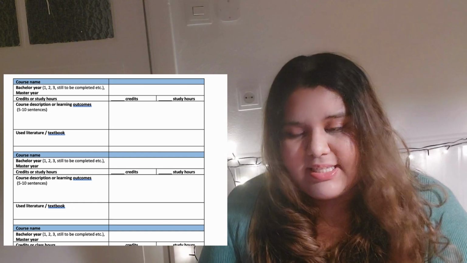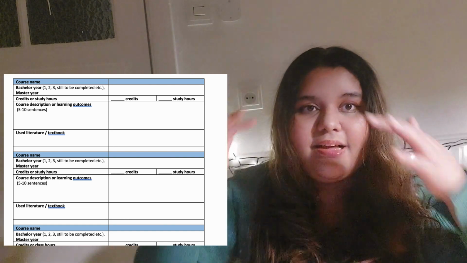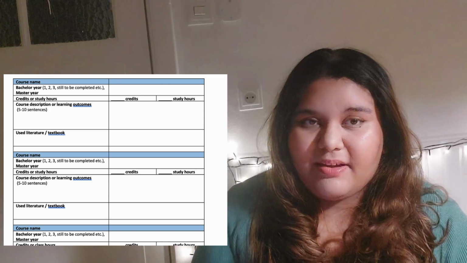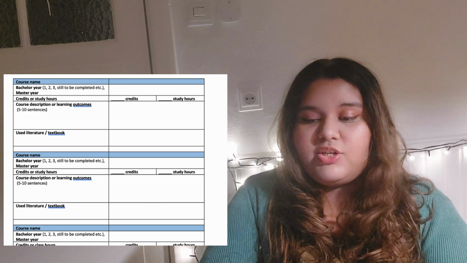Even though these things are already mentioned in other documents, you just have to rename or rearrange them. Then you also have to write the used literature or textbook. For that particular subject, you have to mention all the subjects related to your master's, so that your current university, or in my case and probably in your case VU Amsterdam, will know that you can understand and you have a little background.